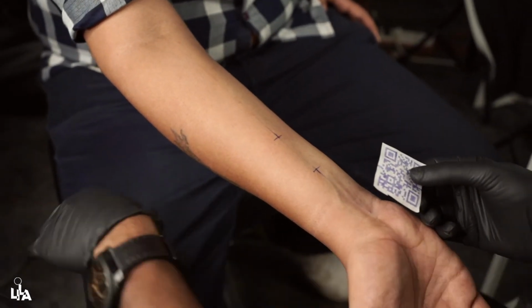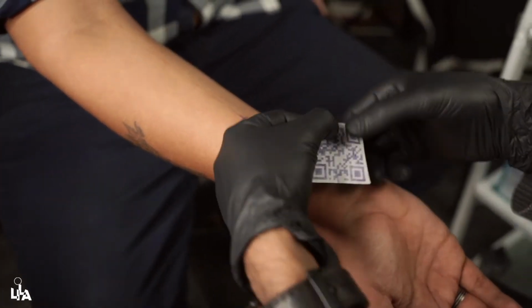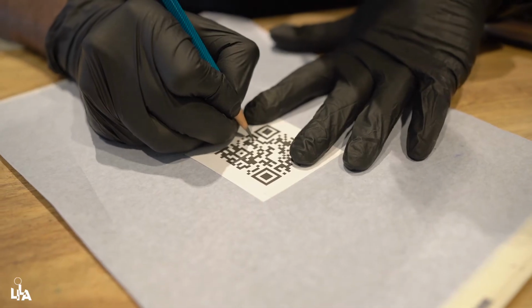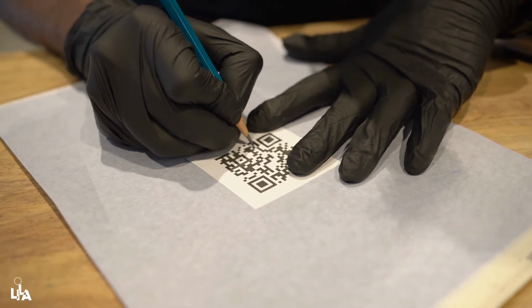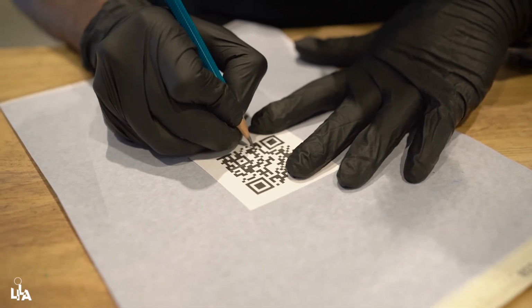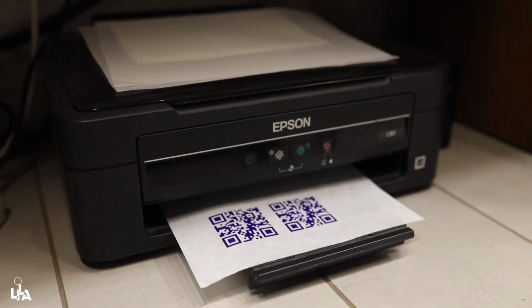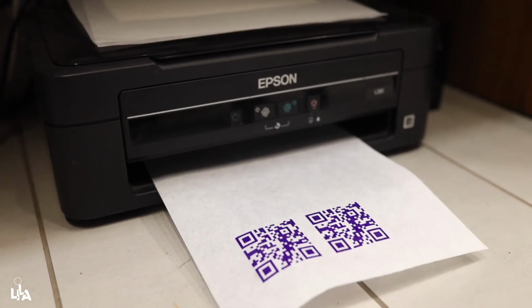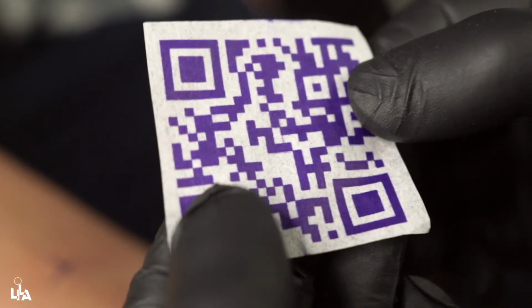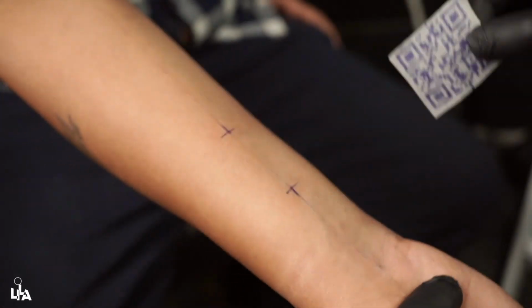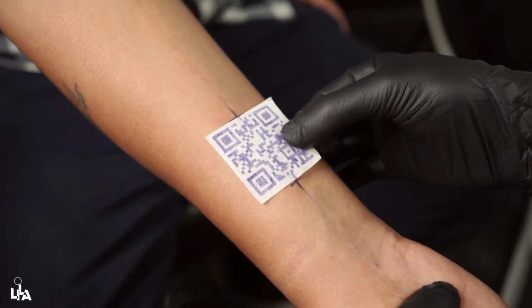Remember that in tattoos like a QR code, the stencils can never be made manually. And it is almost impossible that a stencil can be hand drawn for a tattoo like this. The stencil that I have today is printed by a machine, and due to which all the details of the QR code will be visible. And now I would be transferring my stencil on the client's skin.